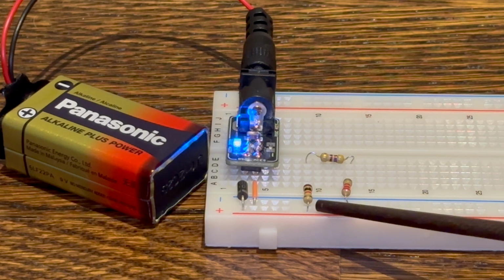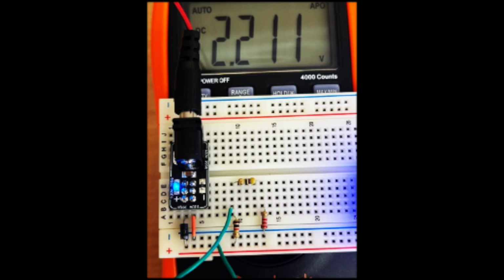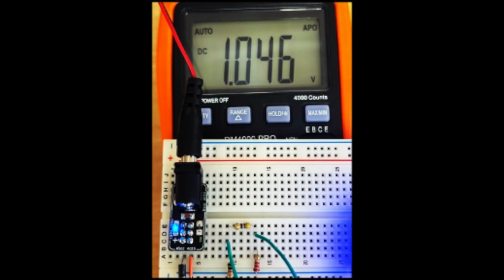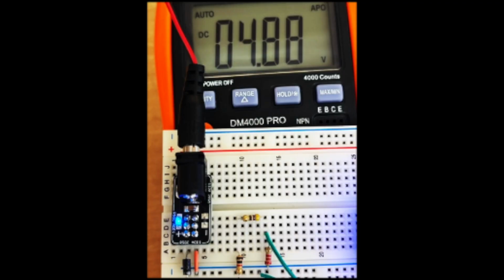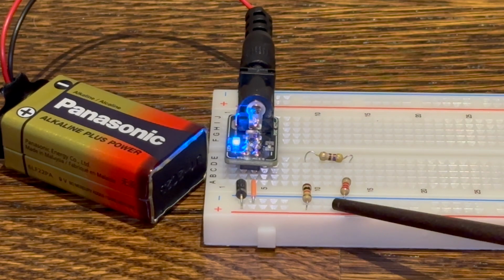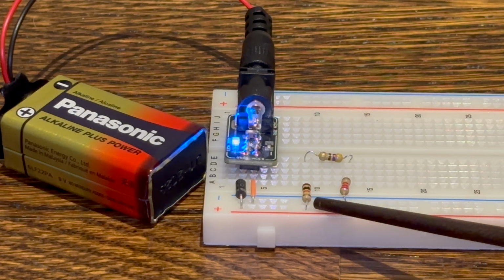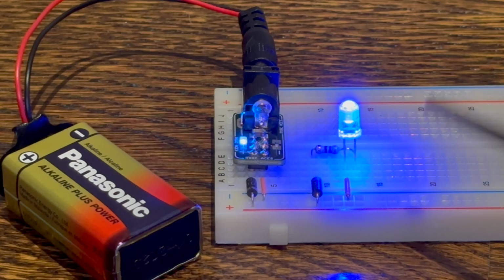And with our DMMs, we can find out the voltage drop of this first resistor, which is 2.2 volts, this 470 ohm resistor, which is 1.046 volts, and the voltage drop of our 2.2 kilo ohm resistor is 4.88. And when we add them all together, we can confirm that that adds up to 8.1 volts, which confirms Kirchhoff's voltage law being present in this circuit.